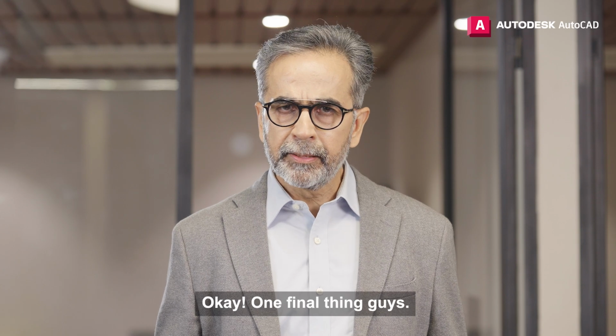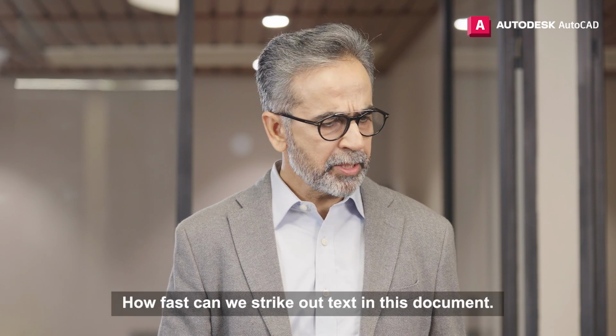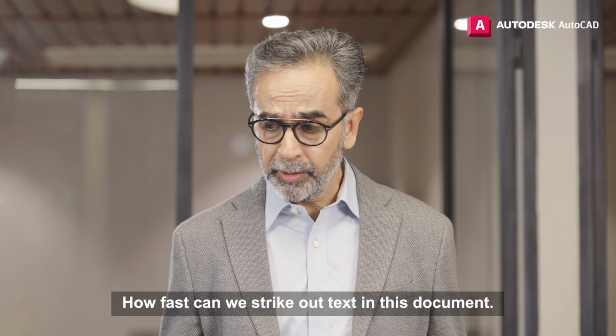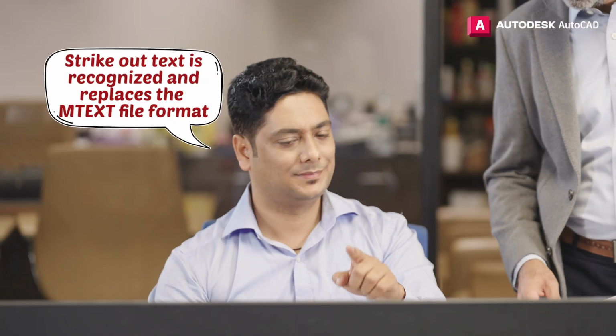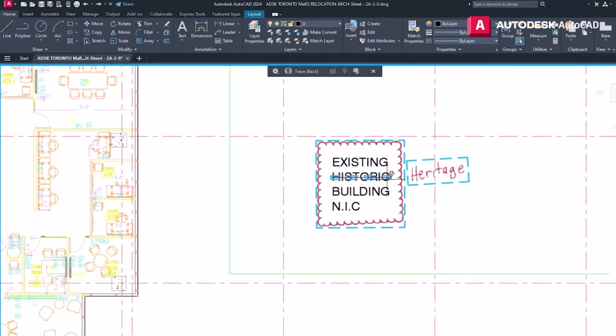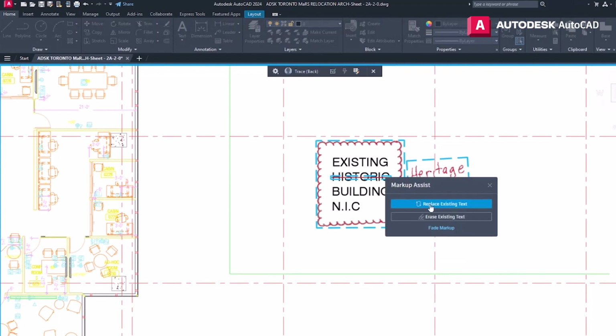Okay, one final thing, guys. How fast can we strike out text in this document? Markup Assist recognizes strike-through text and allows you to erase or replace the text from a markup.